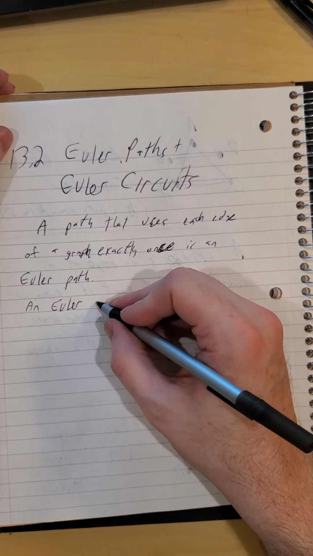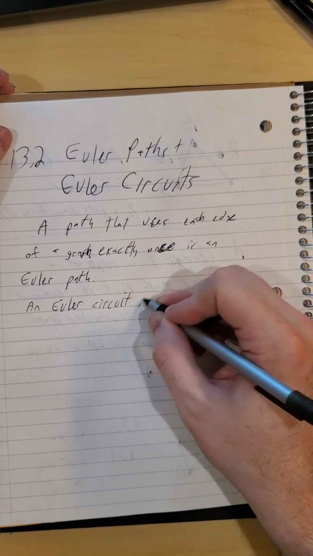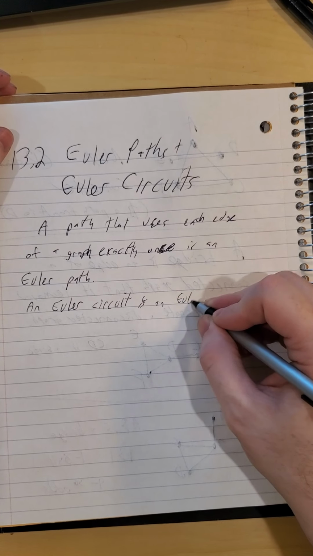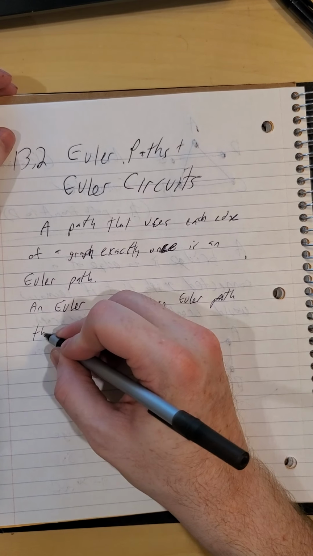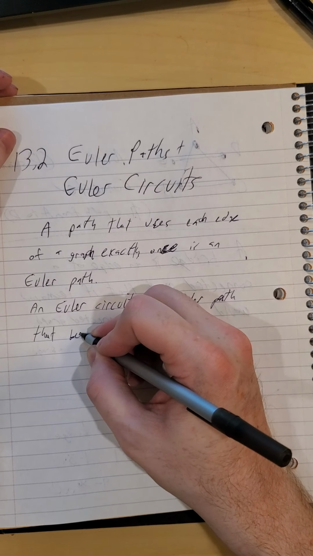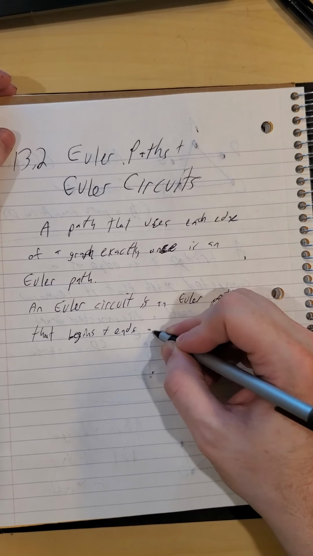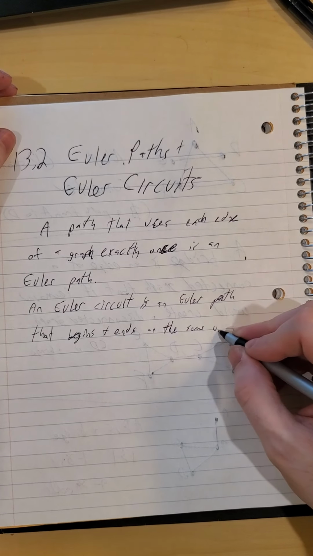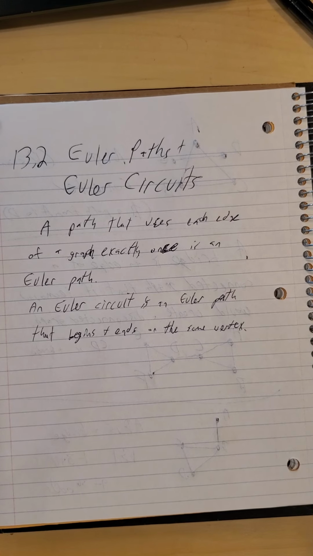Euler circuit is a little bit easier of a definition. Euler circuit is just an Euler path that starts and ends on the same vertex.